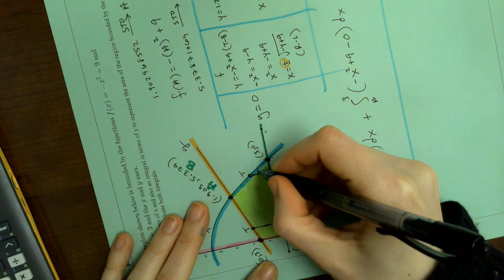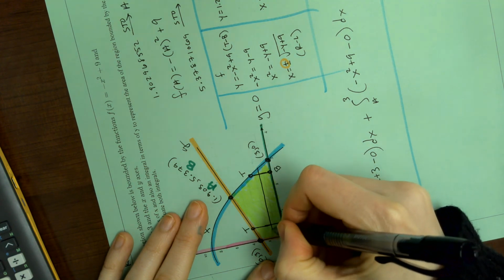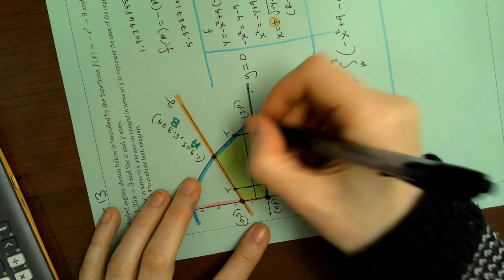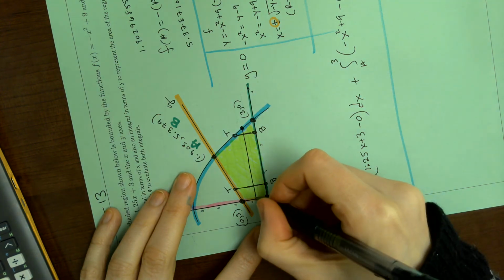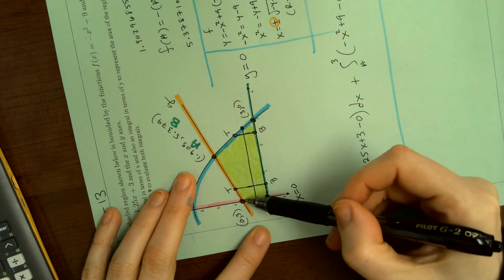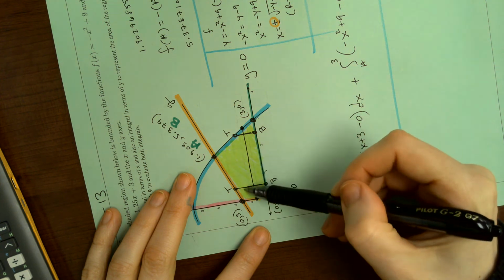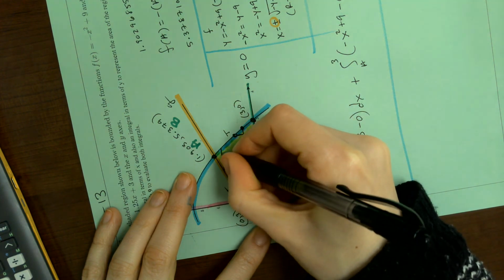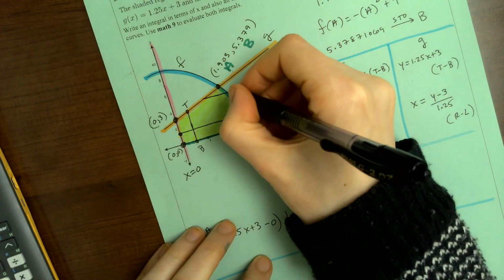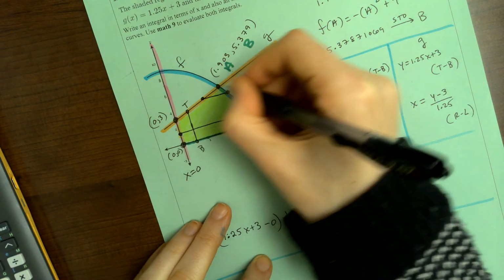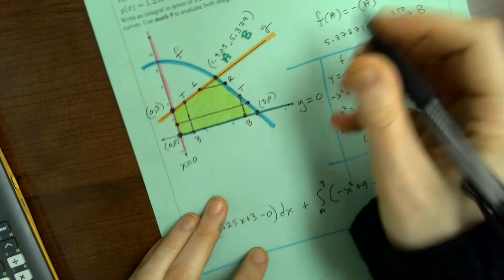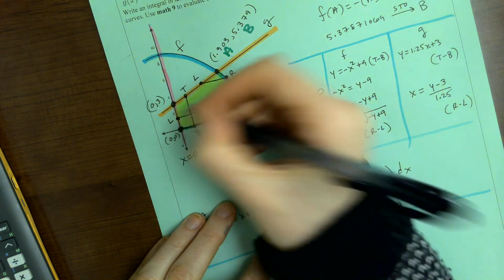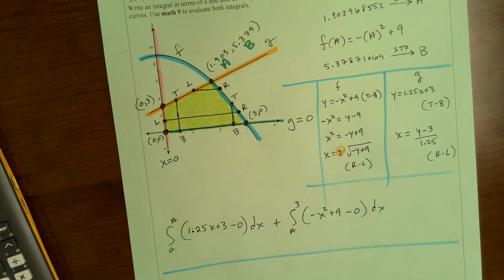I'll do a line right here, and then past this point here, I'll go like up here. All right, so right, left, right, left. Okay, just like that.